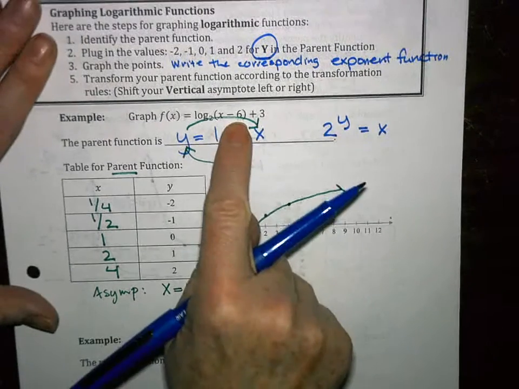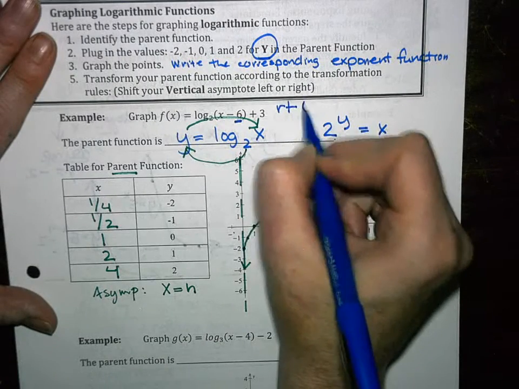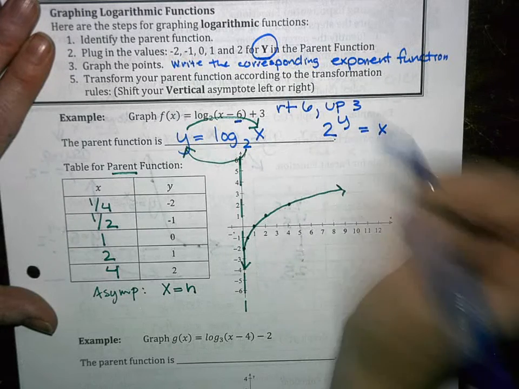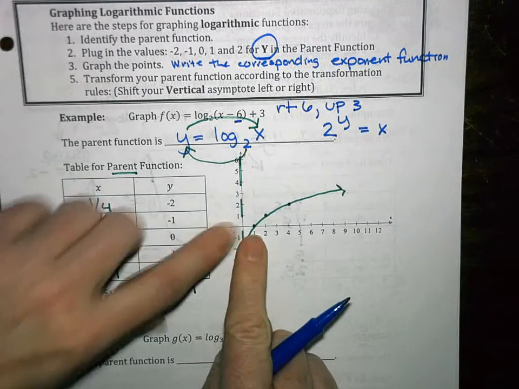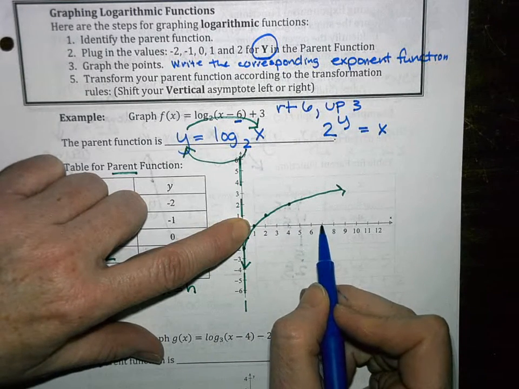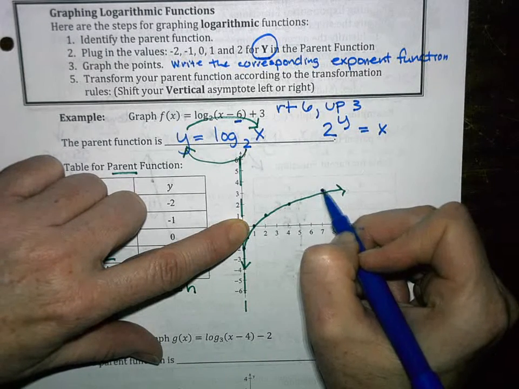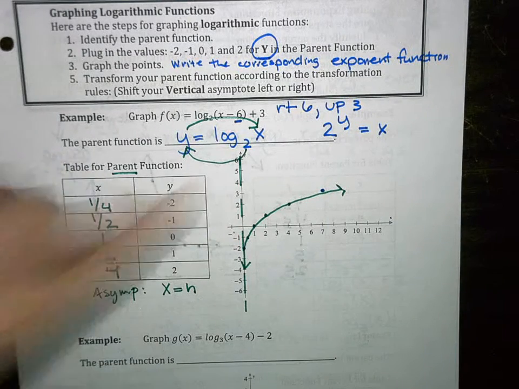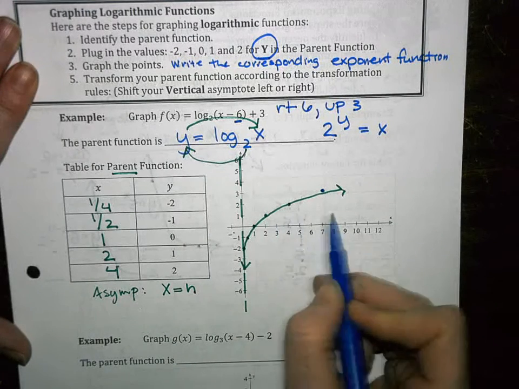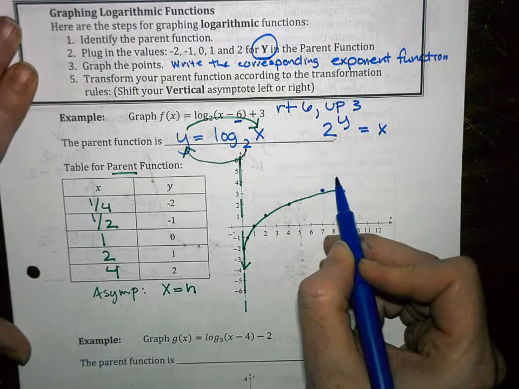Let's go back up here. What is the transformation? Well, h is 6, so it goes right 6. K is 3, so it goes up 3. Okay? So I'm going to take the intercept, and I'm going to go right 6: 1, 2, 3, 4, 5, 6, and up 3. So I go to 7, 3. And the fact that they're close to each other is totally random. Now I'm going to take this next point, and I'm going to go right 6 and up 3, and that's going to take me up here to 8, 4.